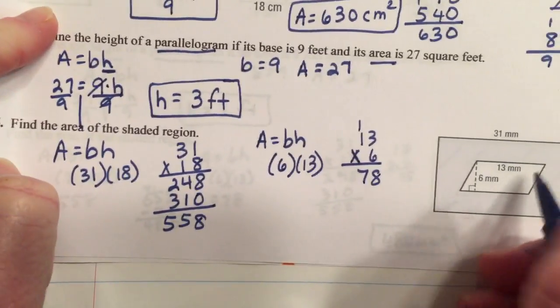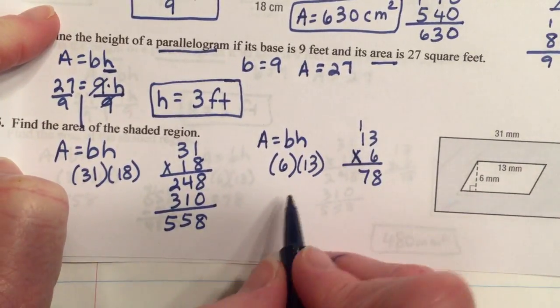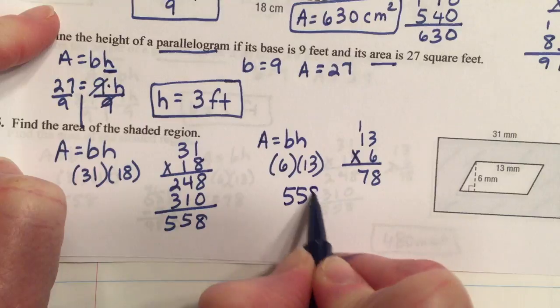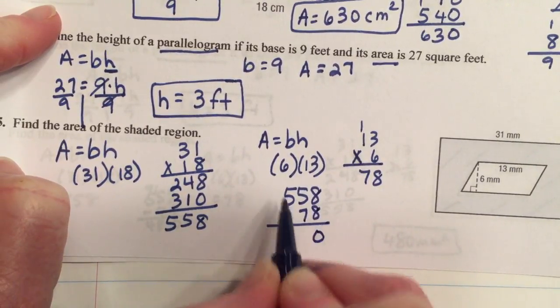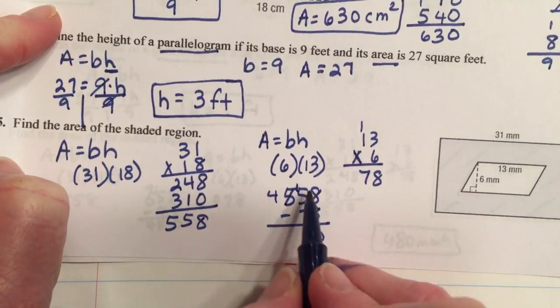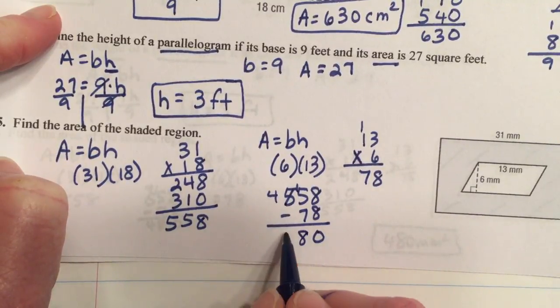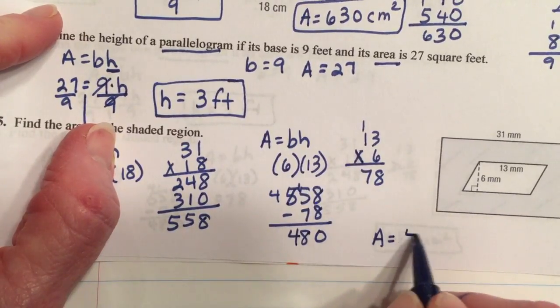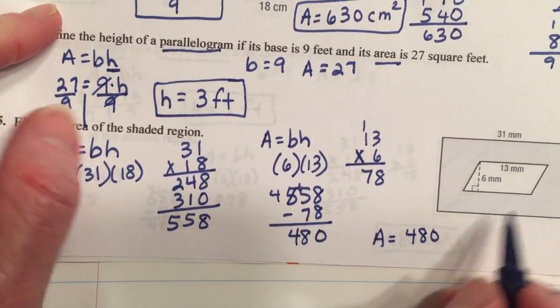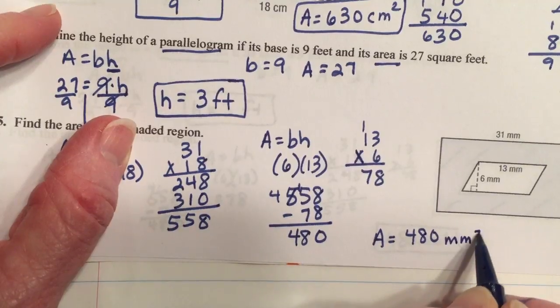And again, because I'm taking away this area, I'm going to end up subtracting the two areas. So 558 minus 78. When I subtract, 8 minus 8 is 0. I need to borrow. 15 minus 7 is 8. And then I'm going to bring down the 4. So the total area of just the shaded part is 480. And this is going to be measured in square millimeters.